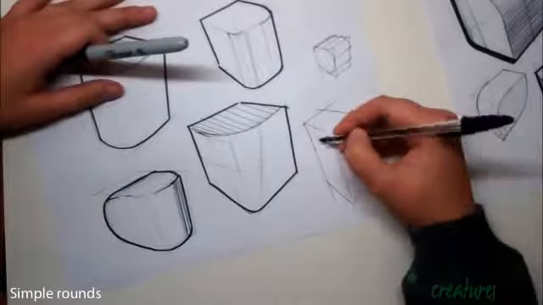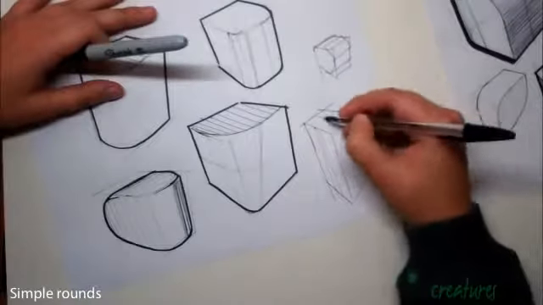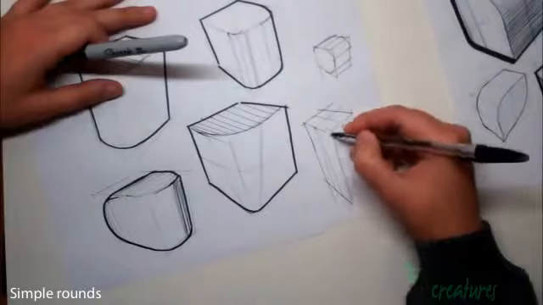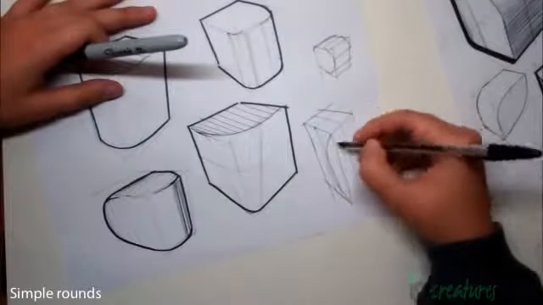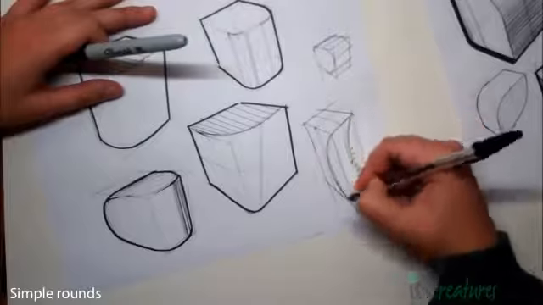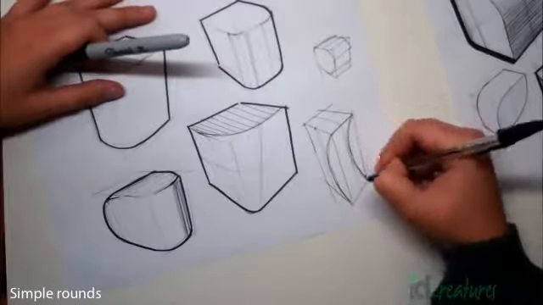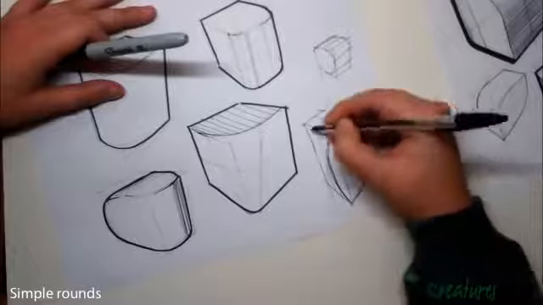Let's say you're taking a really big part out, because you can have rounds that are going the opposite way, and that looks like something's biting it.